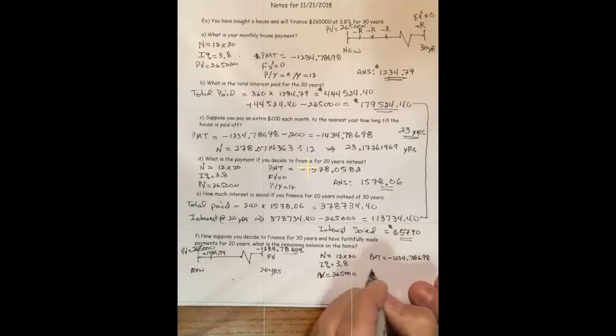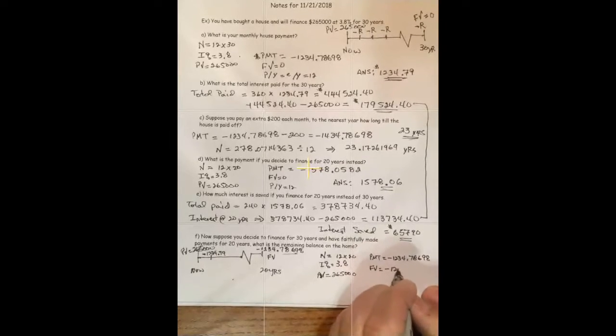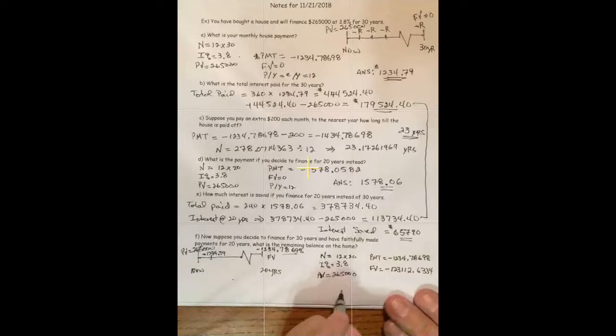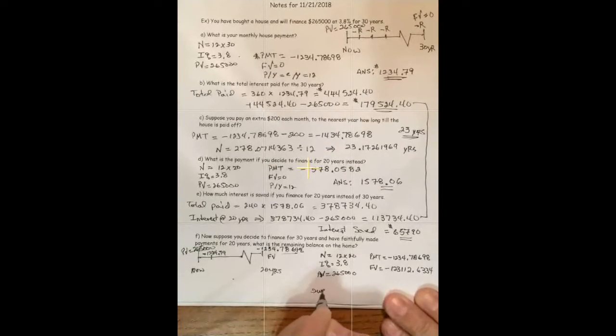Now you go down here to future value and solve, and you get a negative 123,112.6334. So it turns out you're going to owe, after making 20 years worth of payments, you're still going to owe $123,112.63.